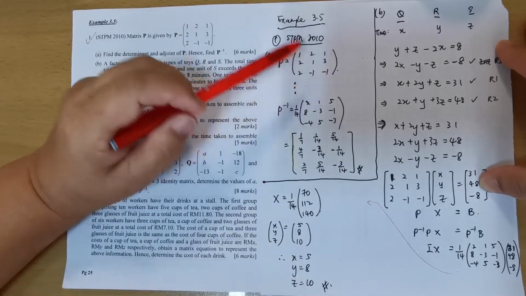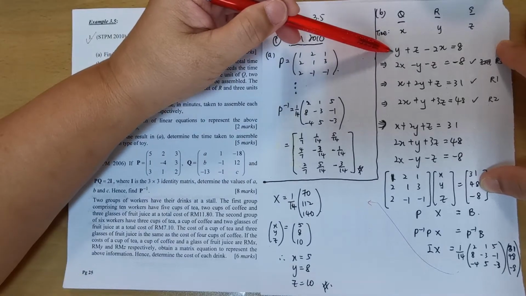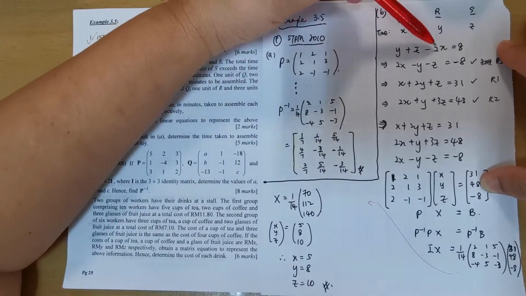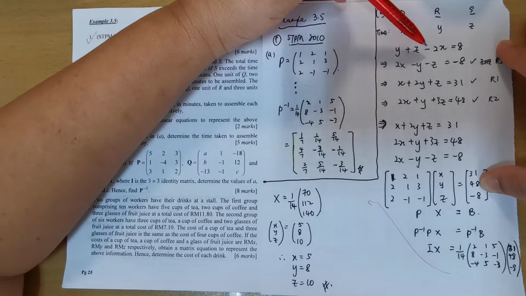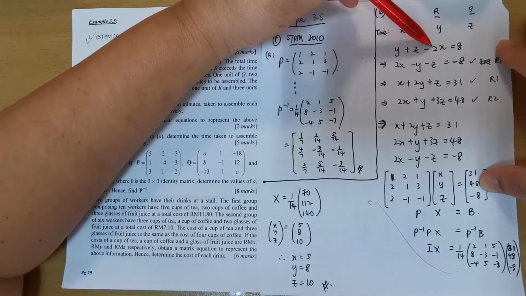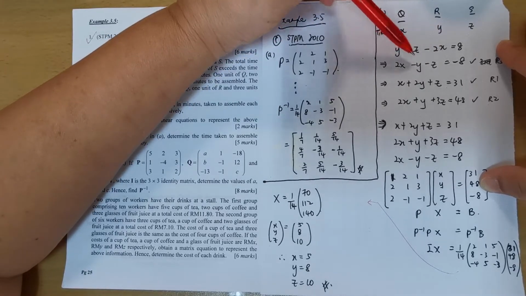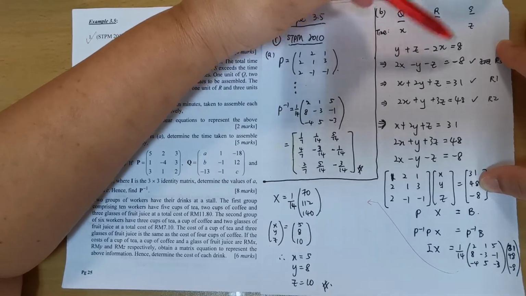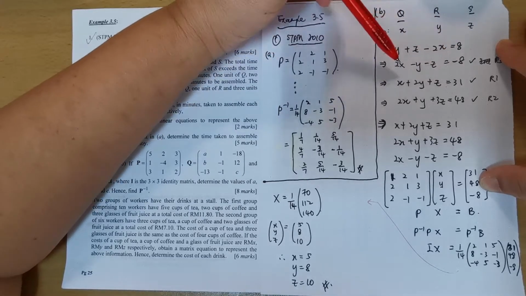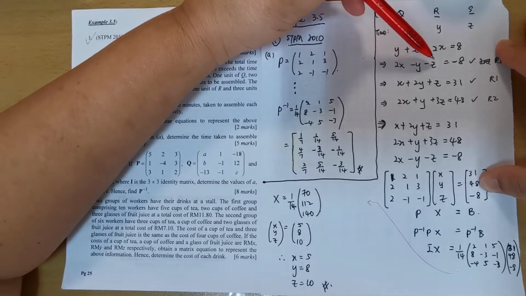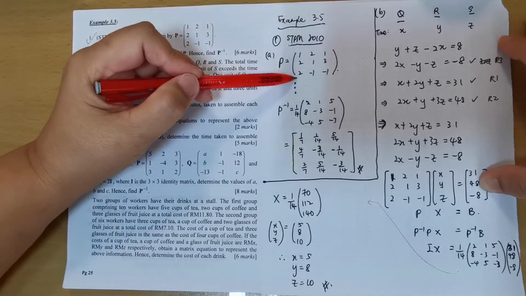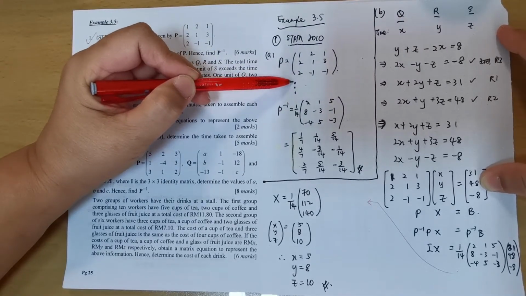See or not? So I can rearrange my equation by multiplying the whole equation by negative 1. So 2x multiply negative 1, and the rest also multiply negative 1. Yes, now I get my 2, negative 1, negative 1, which is actually your third row in P. See that?